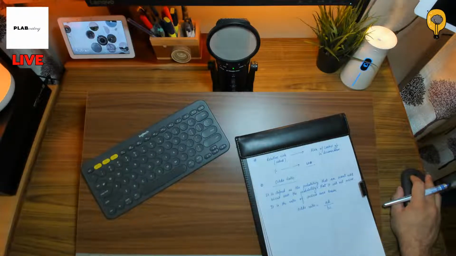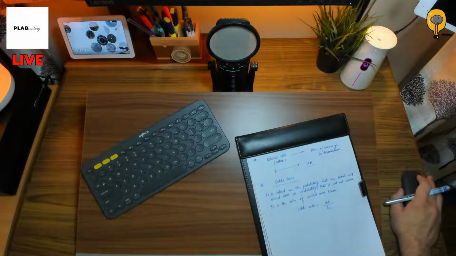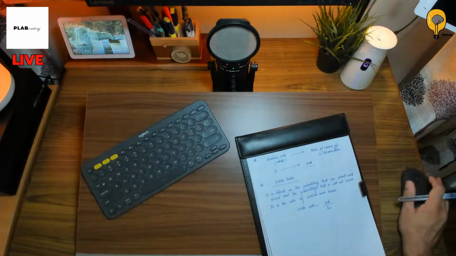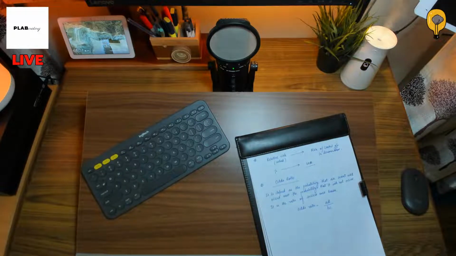So 5 people have spread it to another 20 people, and they're asking about the secondary attack rate. So we have to study the secondary attack rate here.